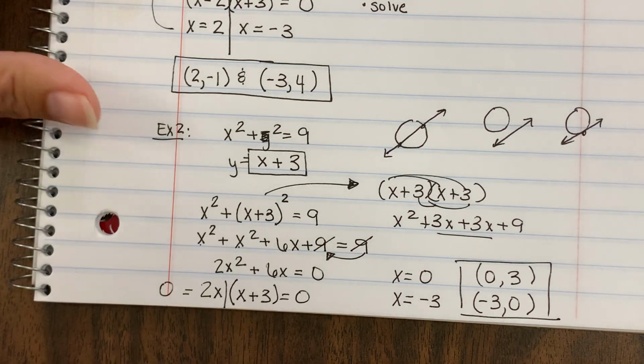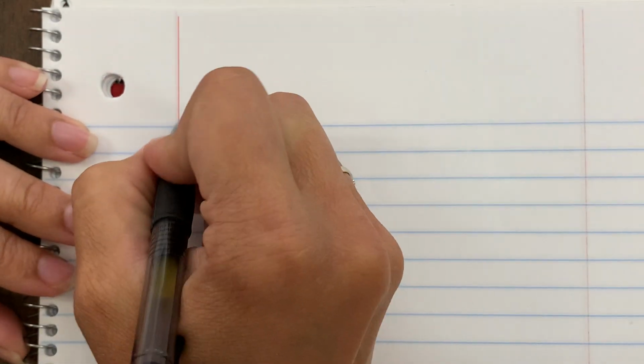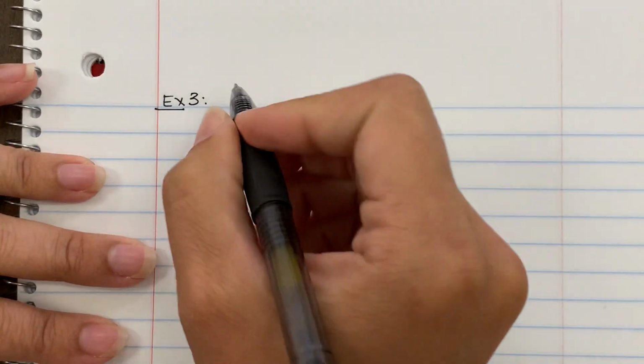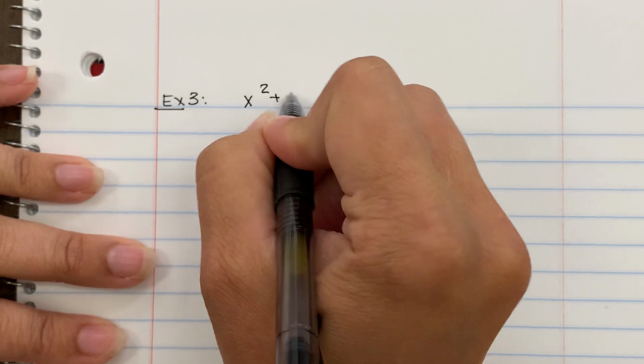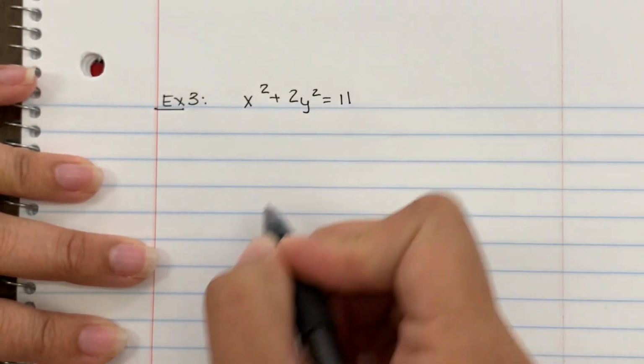Okay, I have one more example because if you've noticed, we've done 2 that use substitution. We haven't touched elimination yet. So guess what? This next one will be elimination. So example number 3, let me show you one with elimination. This is an x squared plus 2y squared equals 11.